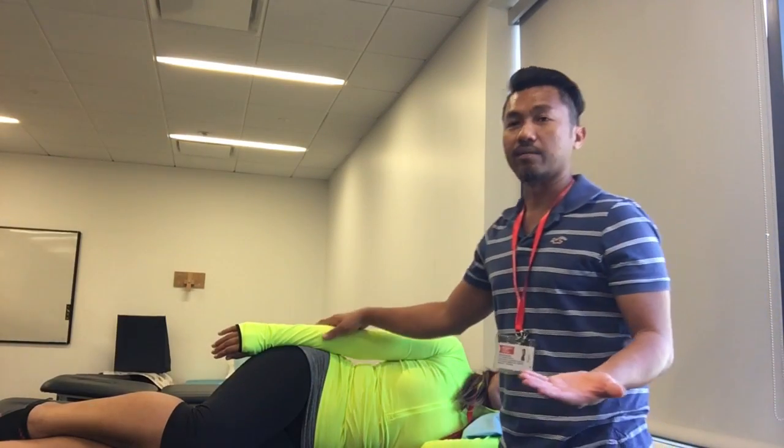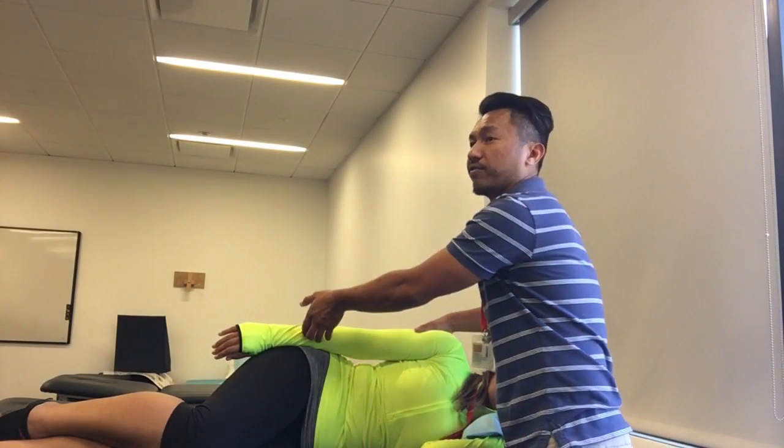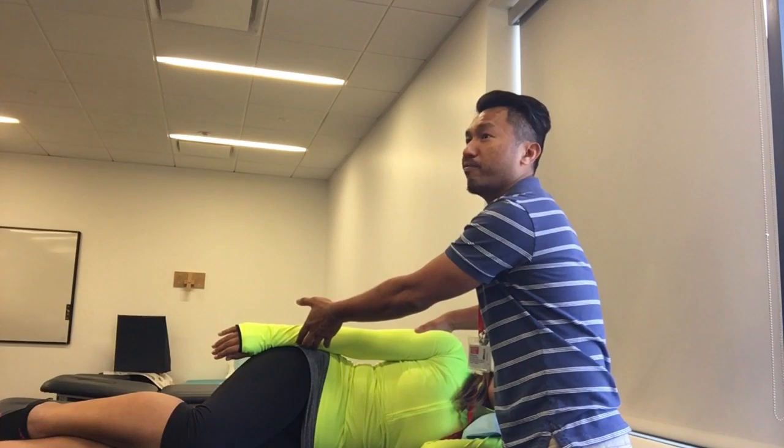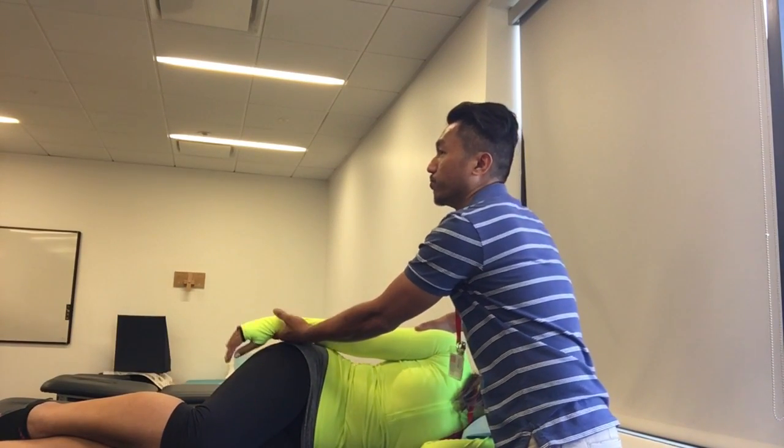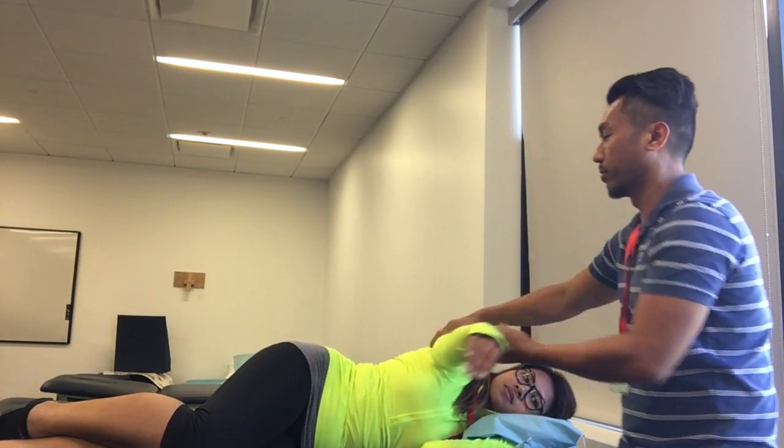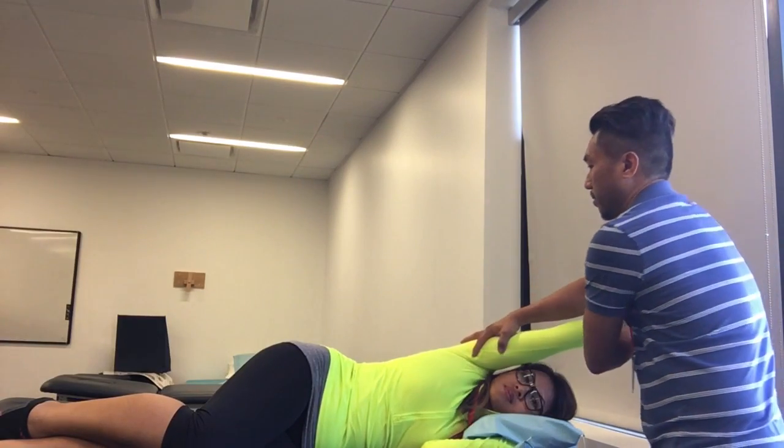And muscle grade 0 is totally nothing. She's not able to do anything, and I couldn't feel any movement of the muscle or tendon. So it's really passive range of motion. That's a 0.